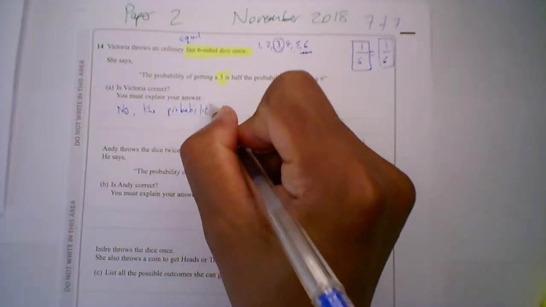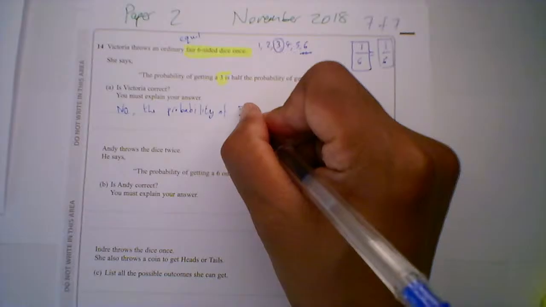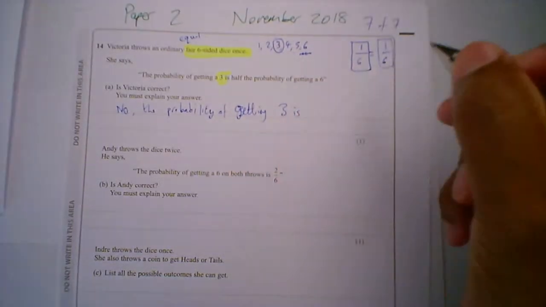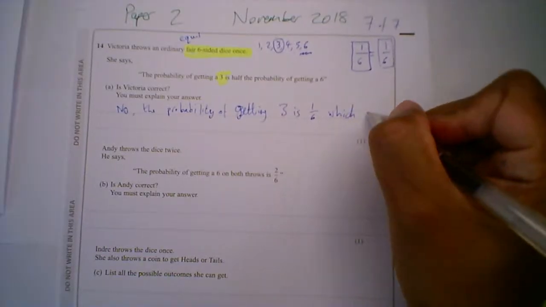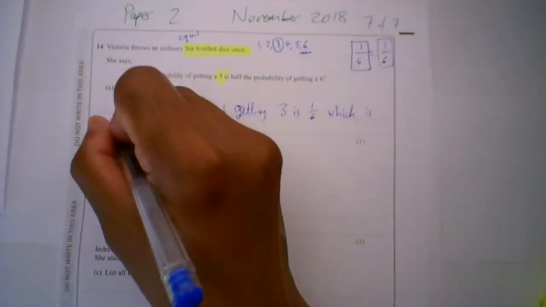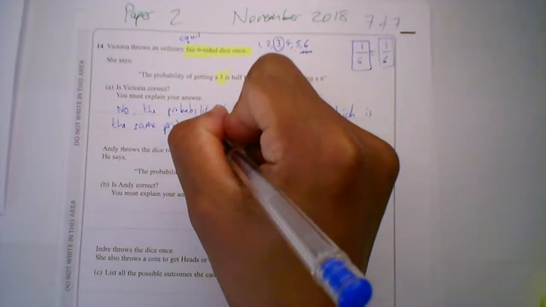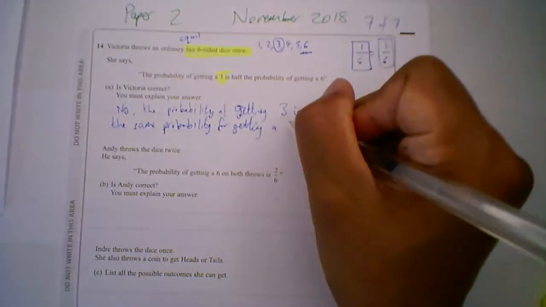So the probability of getting 3 is 1/6, which is the same probability for getting a 6.